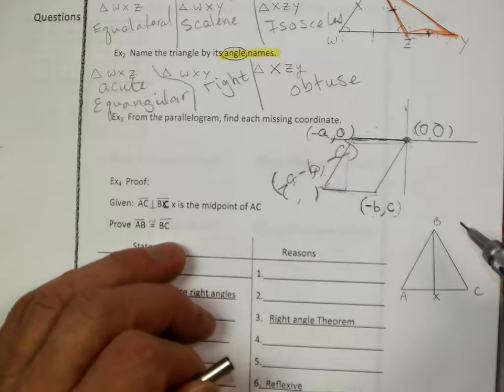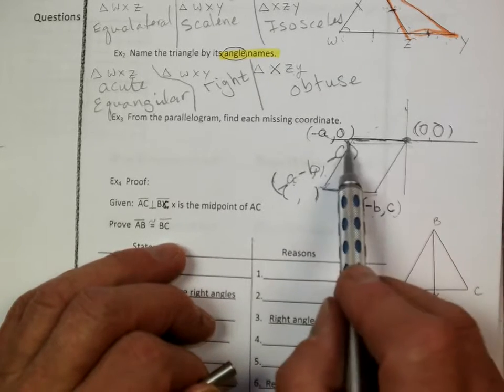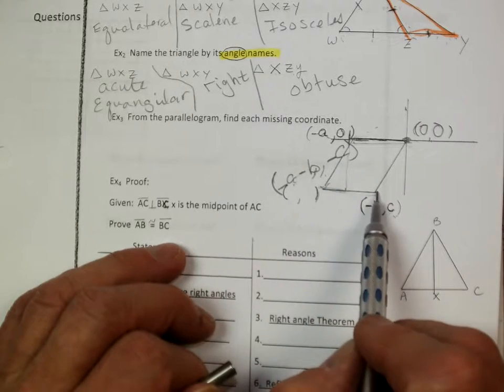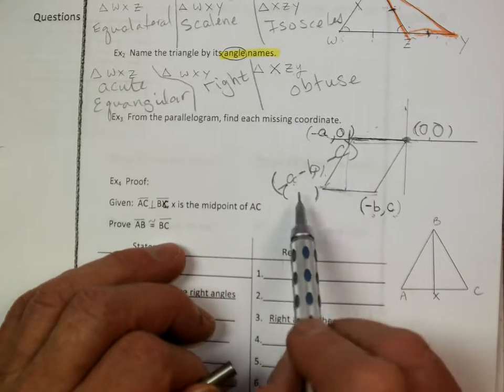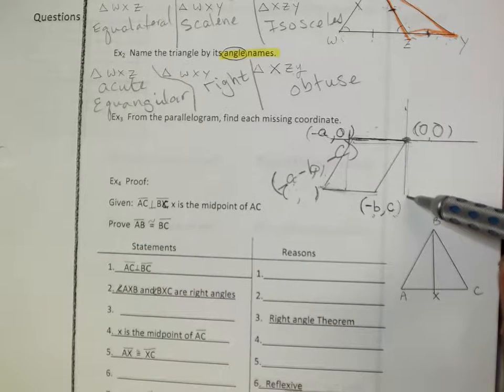Okay? That was a little trickier, wasn't it? So if I go back A, and then I have to add on a little bit of B to it, it'd be negative A minus B, and then I have to go down C. That was a little harder to see.